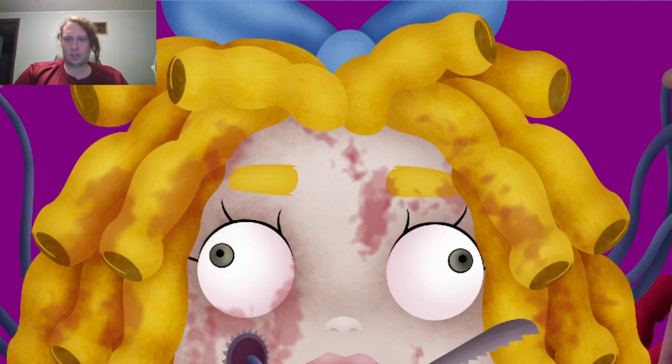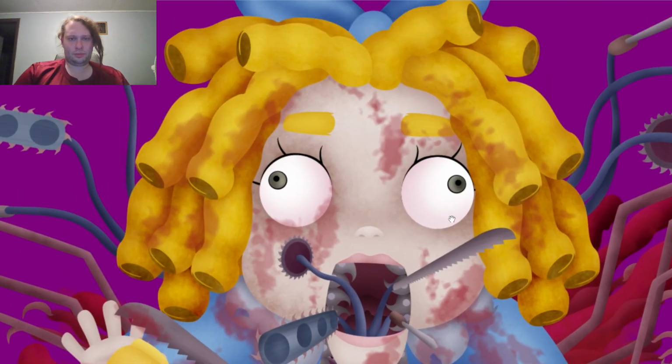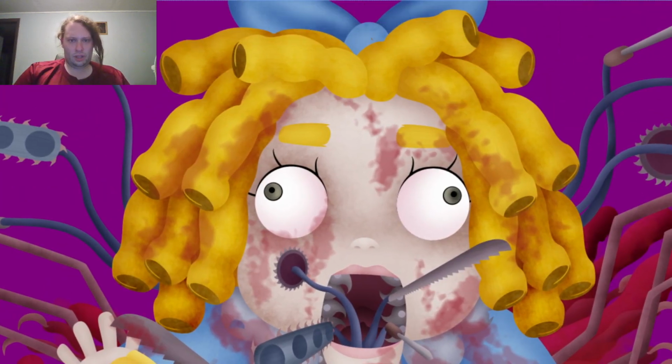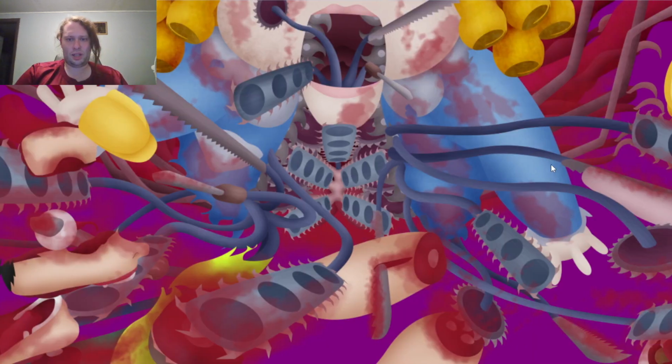Anyways, let's get some more of this in here. I want to try to get some rust on some of these tools, so we're not fully done yet. Rust on the tools, rust on the outfit of the doll. That makes you wonder what the hell happened.